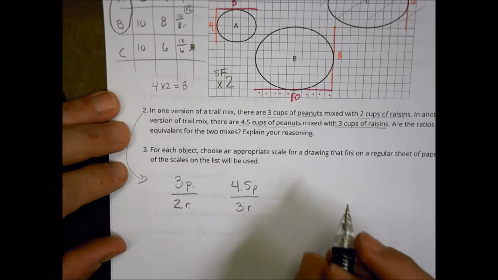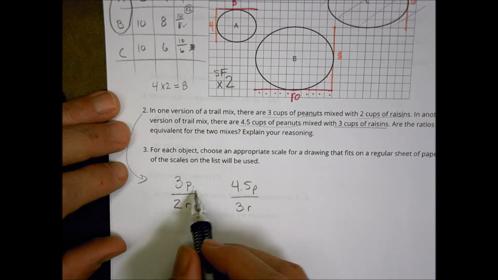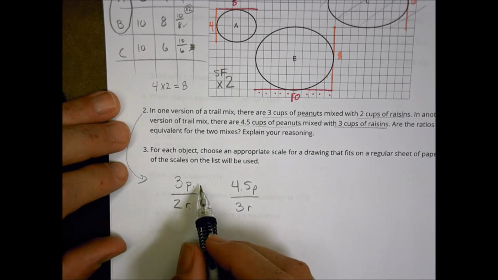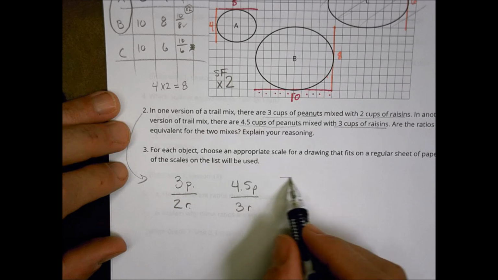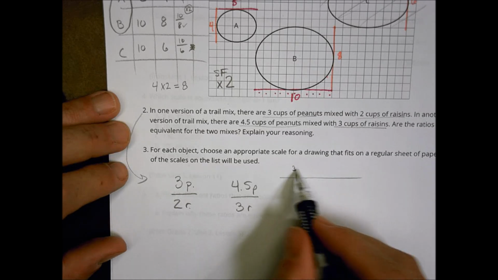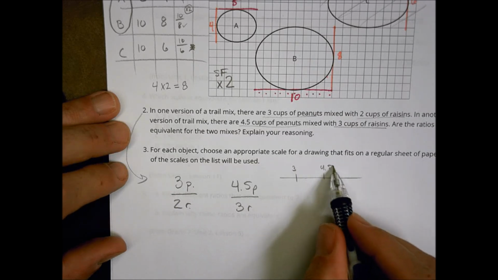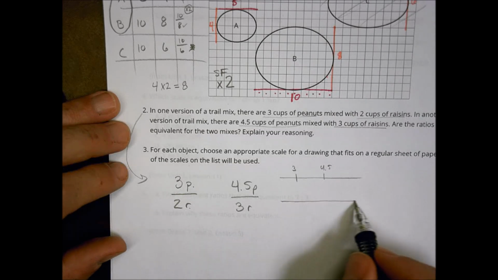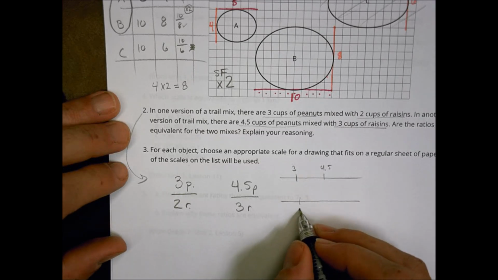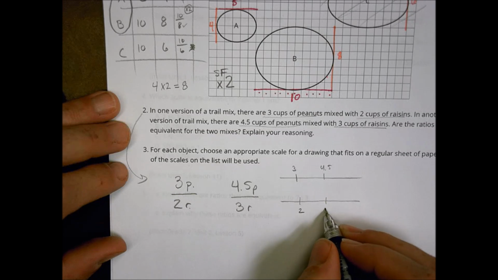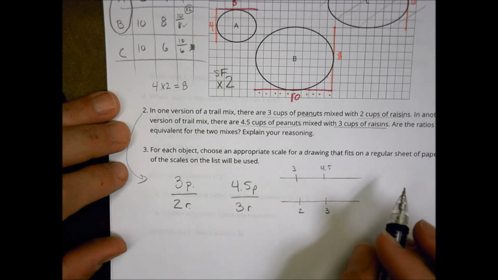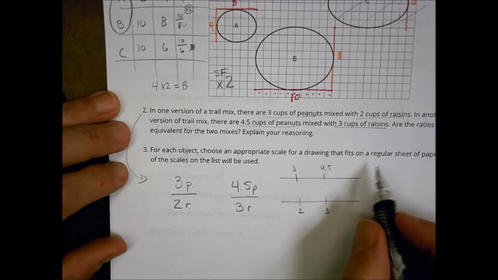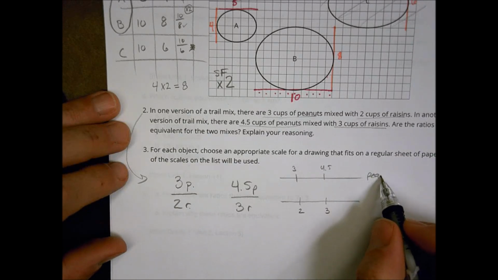If this is my tape line, I have a 3 and a 4.5, and on my other line I have a 2 and a 3. And so the question is, is this going to be an equivalent ratio?